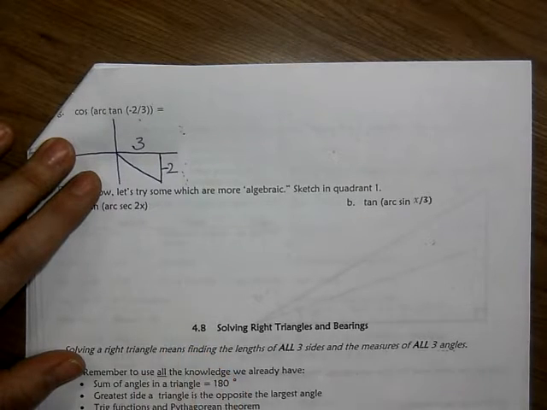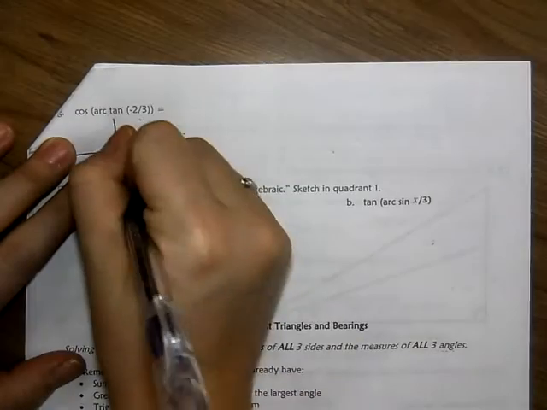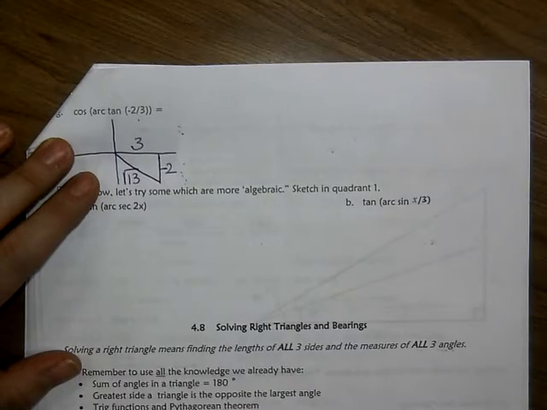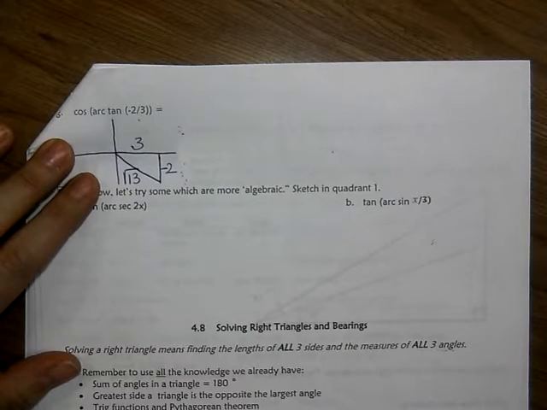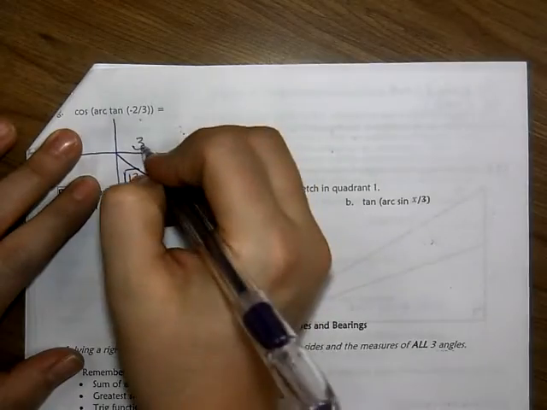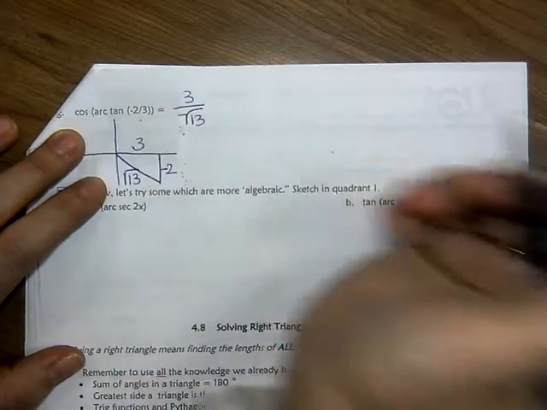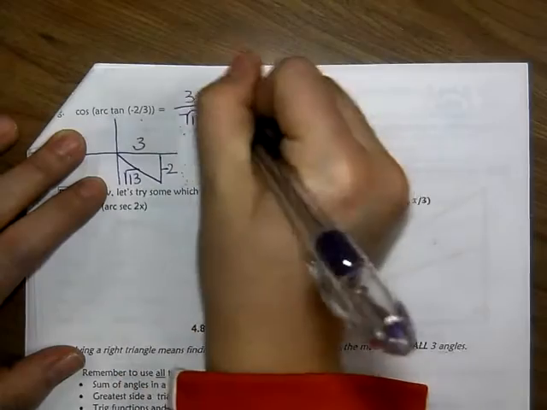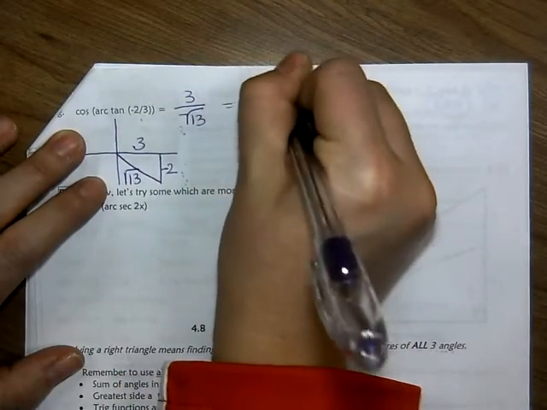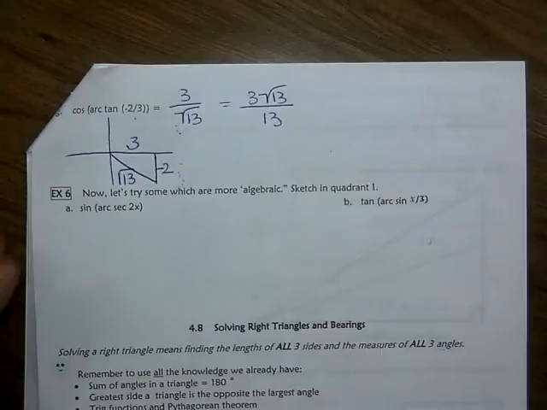This one is not a triple. I'd have to do Pythagorean Theorem. So 9 plus 4, take the square root of 13. Okay, so my hypotenuse is the square root of 13. And now I can find the cosine. So cosine is adjacent over the hypotenuse, so 3 over root 13. I have to rationalize this. So 3 root 13 over 13.